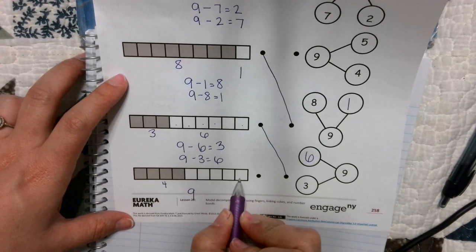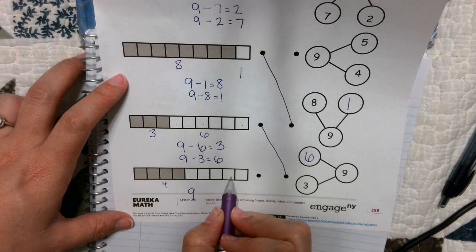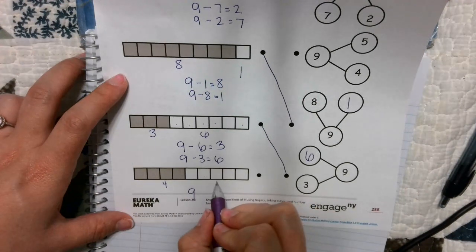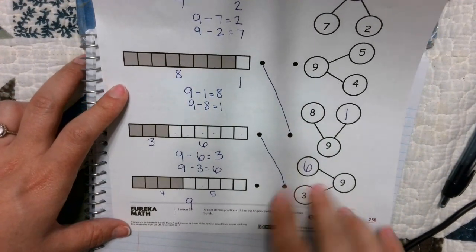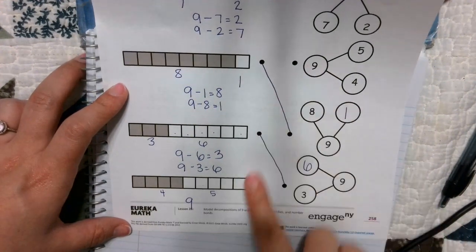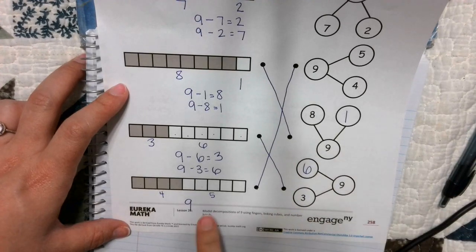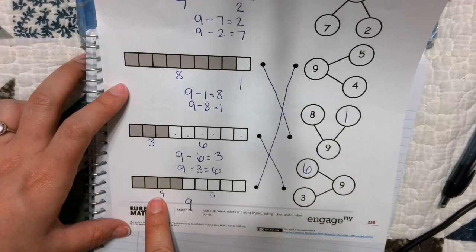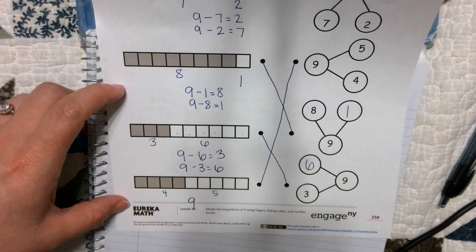How many is over here that's not shaded? 1, 2, 3, 4, 5. Perfect. So I have my last number bond to draw a line to match. And I know that part of my whole is 4 and part of my whole is 5 that's not shaded.